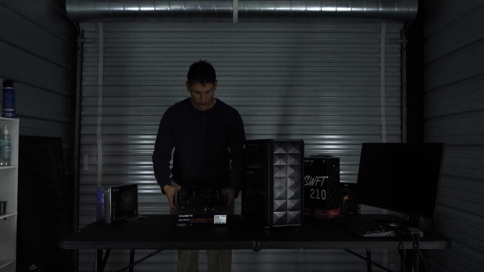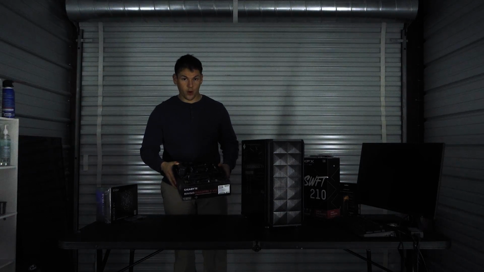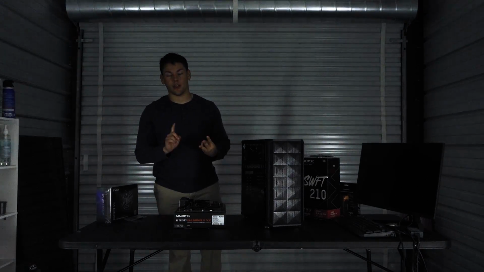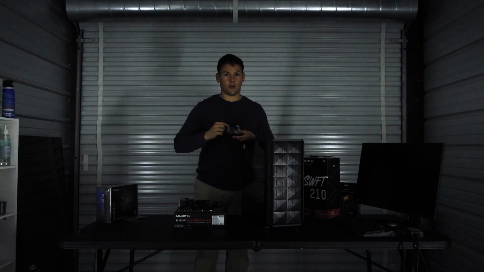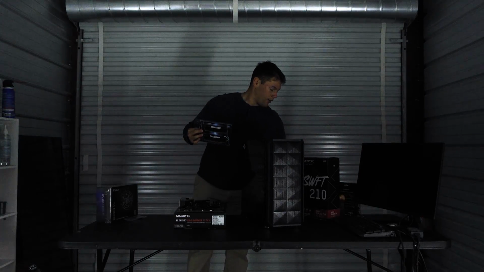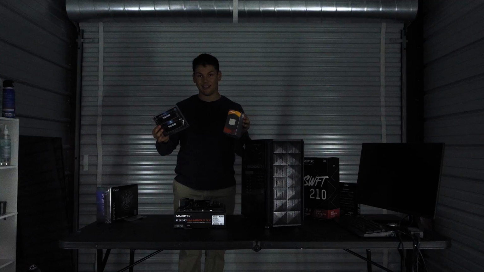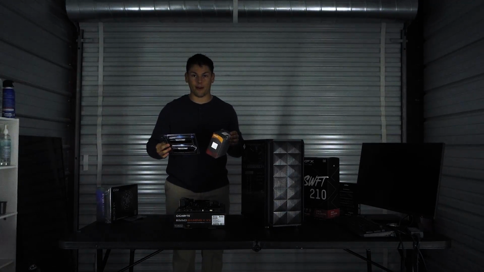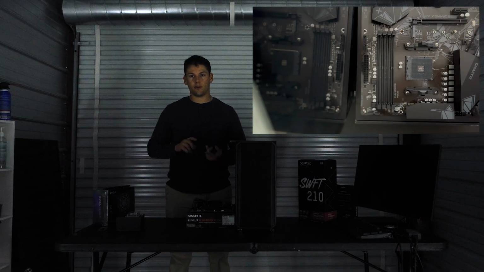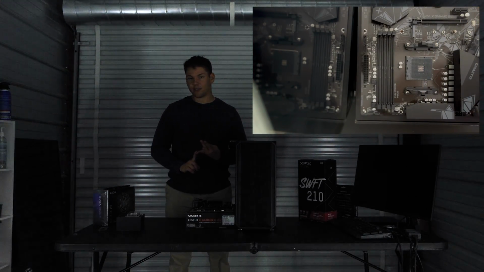Alright, so we have the motherboard out. There's a couple things you're going to want to grab. You're going to want to grab your CPU, your RAM, and if you have an M.2, grab your M.2. So that's what we're going to do. We got our M.2, our RAM, and our CPU. So we're going to take these things out, and I'm going to show you step by step how to place each one of these on your motherboard. Okay, so we've taken out the CPU, the RAM, and the M.2 SSD.